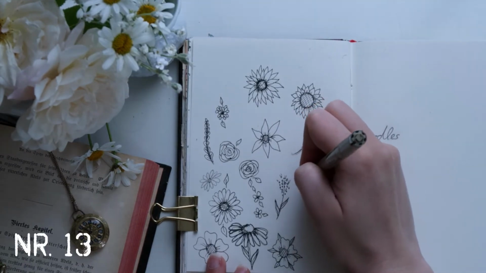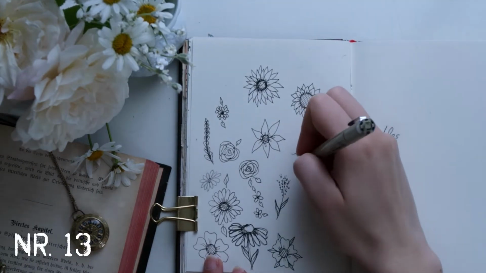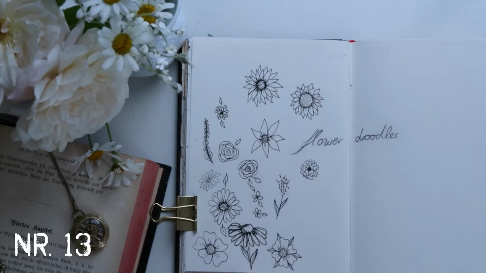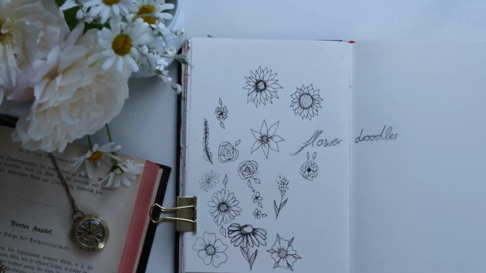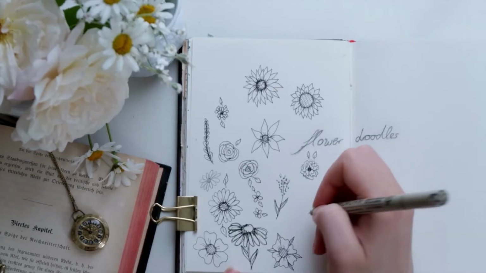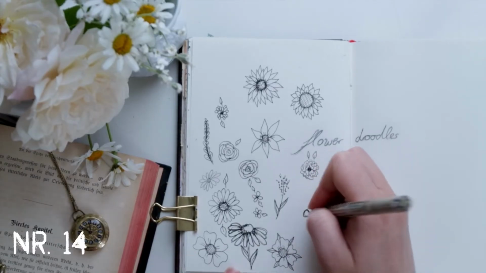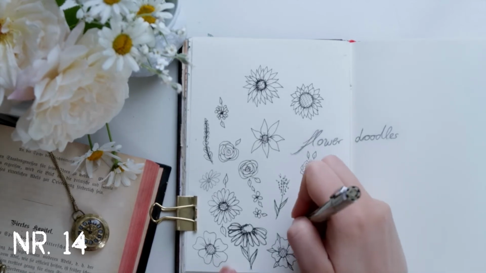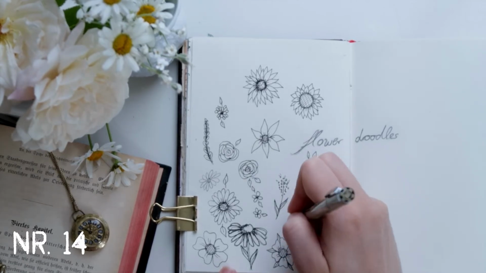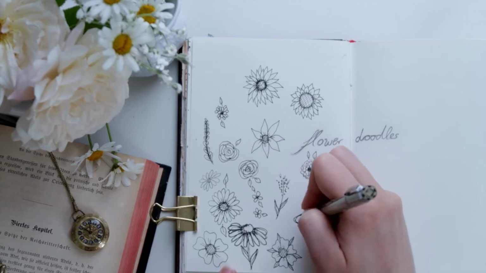For the next flower, do some more rippled leaves around a black circle in the middle. The next doodle is also a flower from the side, but this time we are doing a way smaller middle part of the flower and bigger leaves.